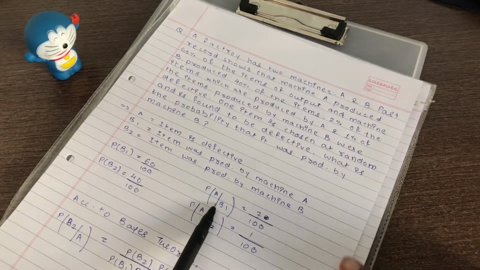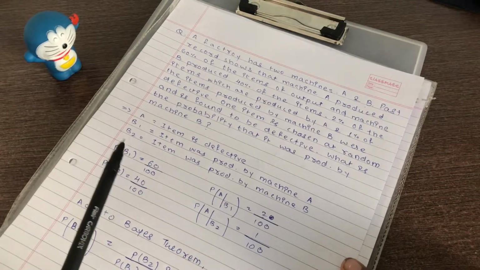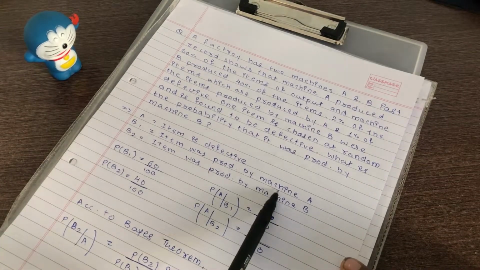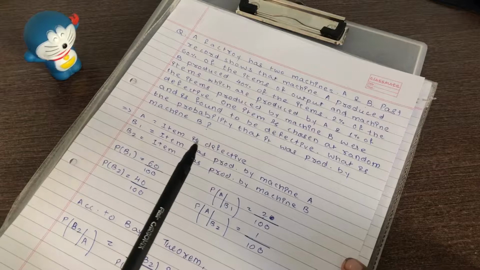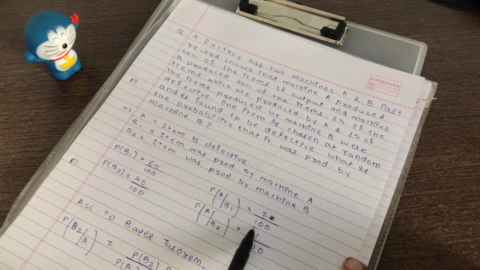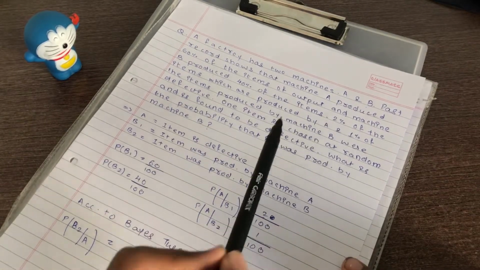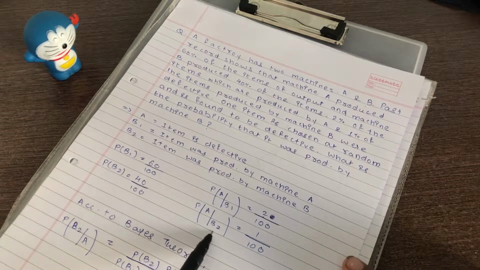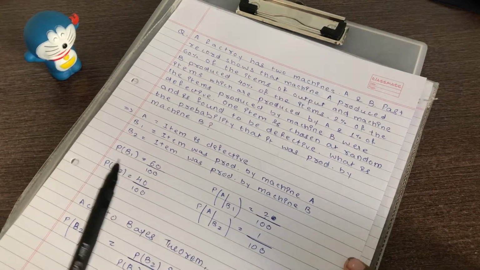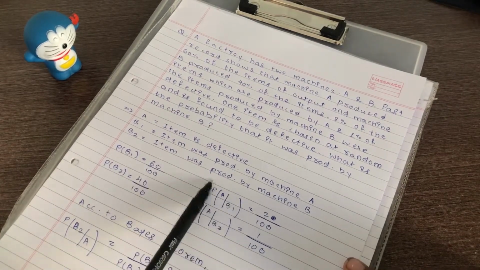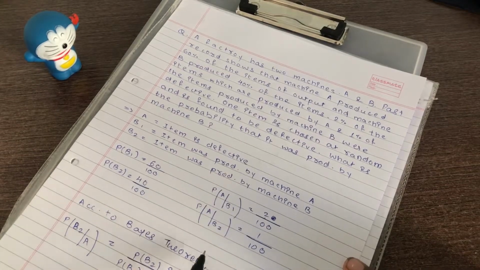नाउ प्रोबेबिलिटी ऑफ A गिवन B1 मतलब हमको अब पता चल गया कि आइटम A ने बनाया, तो उसका प्रोबेबिलिटी क्या कि वो डिफेक्टिव है विच इज़ 2 by 100 जो 2% हमको यहाँ पे दिया है. एंड P ऑफ A गिवन B2 मतलब हमको इतना पता है कि वो मशीन B ने आइटम बनाई है, तो उसका प्रोबेबिलिटी क्या कि वो डिफेक्टिव है. इट इज़ गिवन बाय 1 by 100.